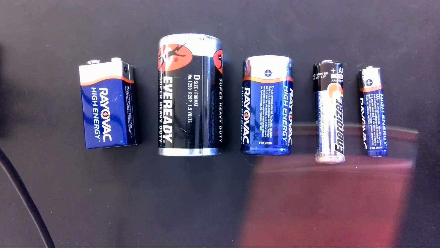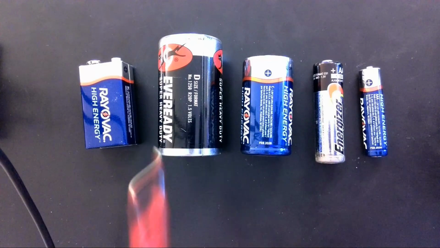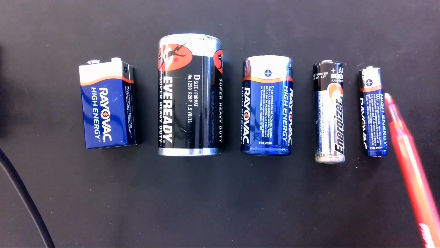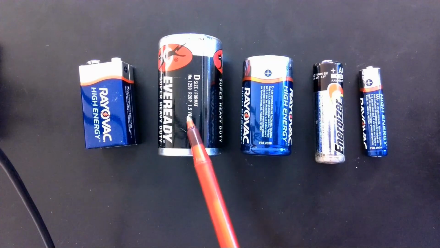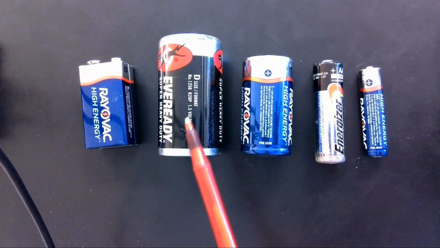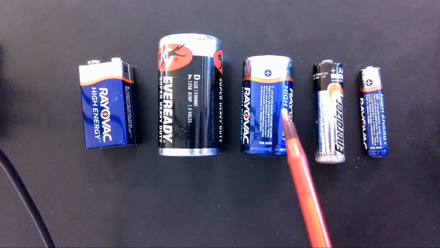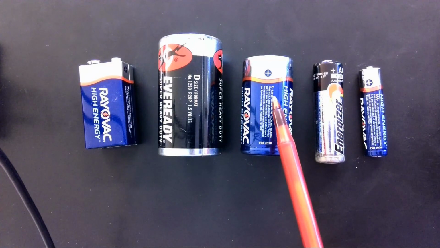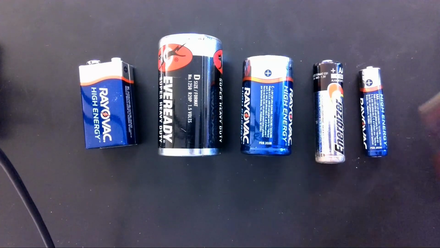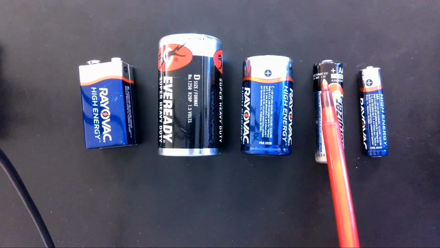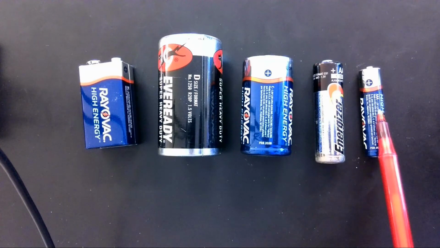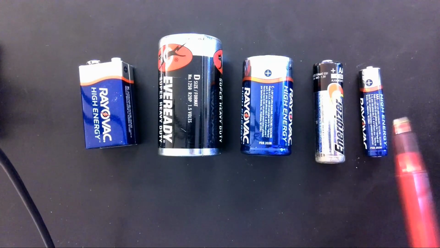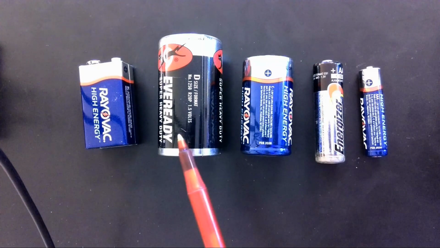Now, what's the difference between all of these? It turns out each of these has the same voltage. If you look really closely here, you'll see that it says 1.5 volts. If you look at a C battery, it also says 1.5 volts. A AA battery, you look up here, says 1.5 volts. And on a AAA battery, it also is 1.5 volts. Each of these has the same pressure.